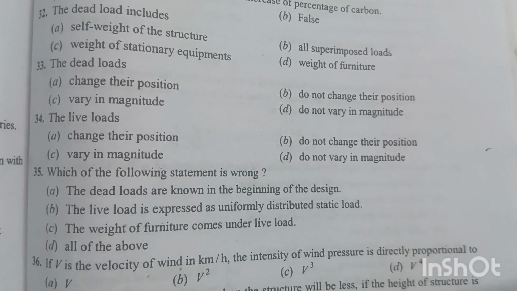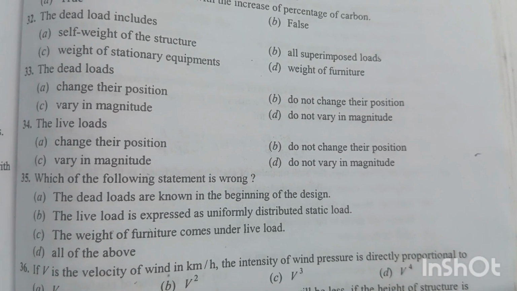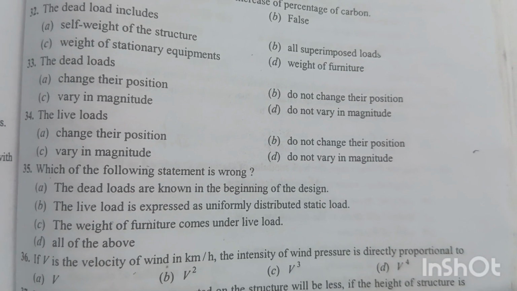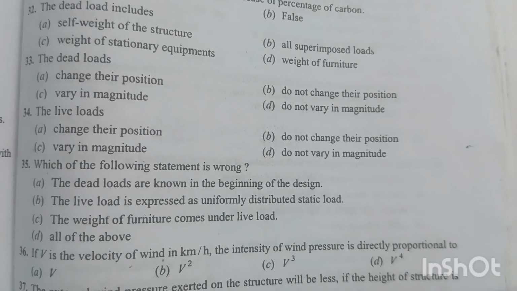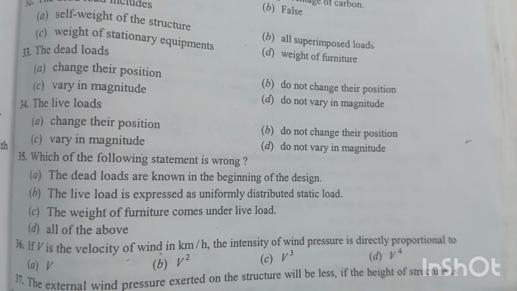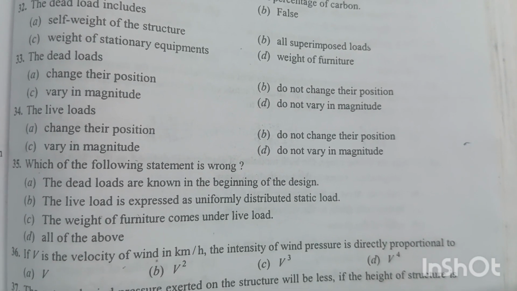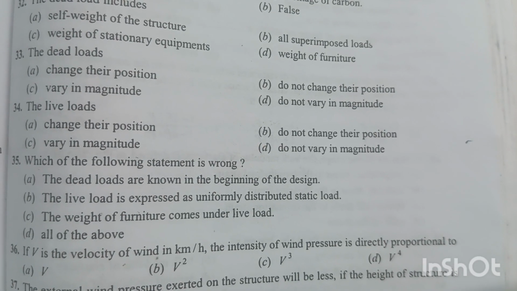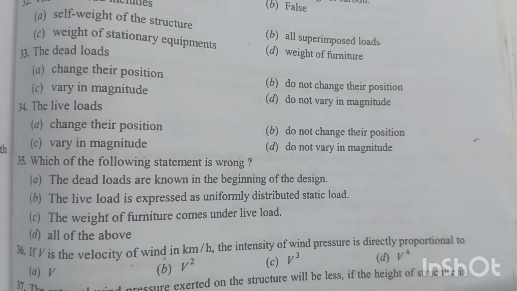Question number 35. Which of the following statement is wrong? Option A. The dead loads are known in the beginning of the design. Right. Option B. Live load is expressed as uniformly distributed static load. No. Live load is a dynamic load. Option C. The weight of the furniture comes under live load. Right. So option B is wrong.